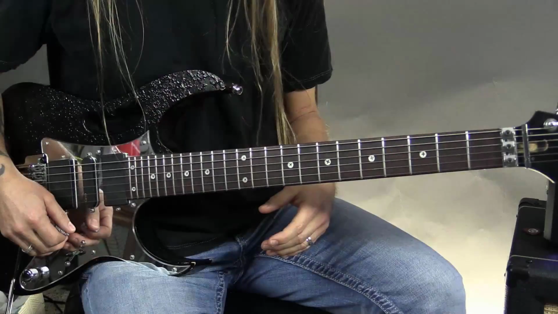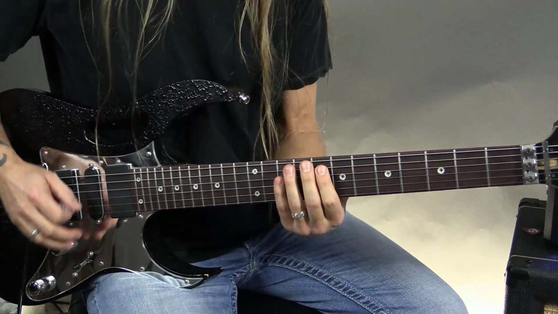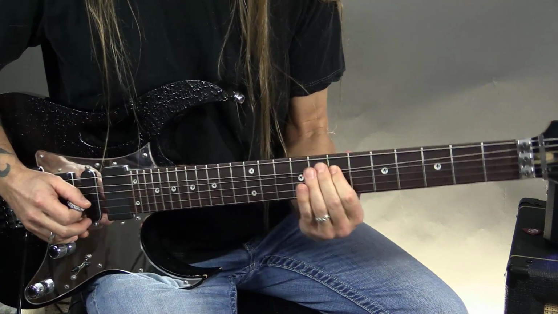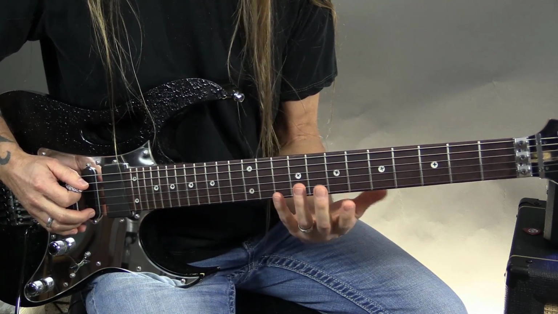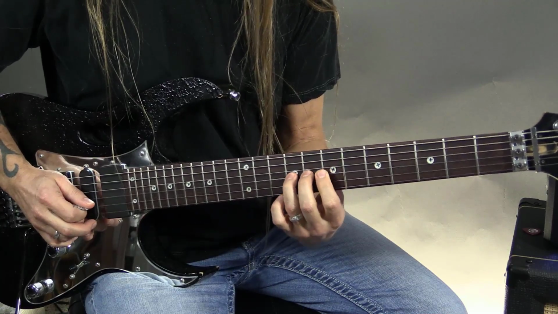So what we're going to do here is start off by just looking at E minor pentatonic, and we're going to do that by going to the 7th fret of the 5th string right here, and we're just going to build the 5-note scale right there.